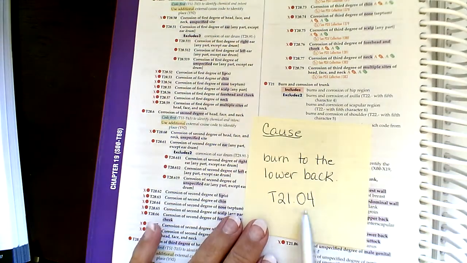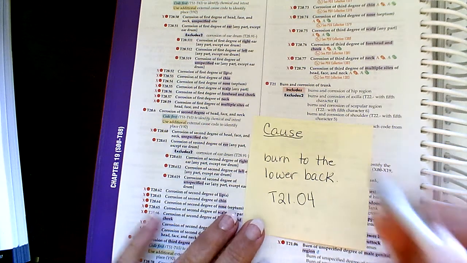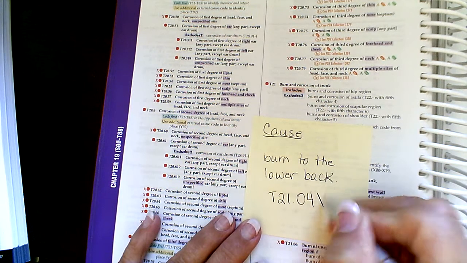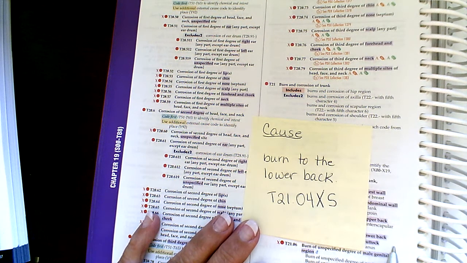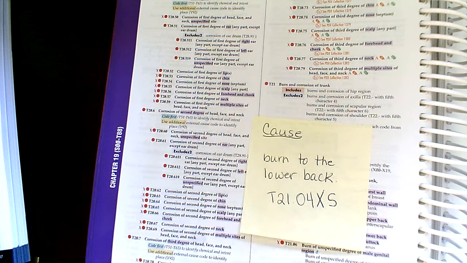For your cause, T21.04, and we have the placeholder X, and we have the S to tell the insurance company that it is a previous. So 1, 2, 3, 4, 5, 6, because we didn't have a sixth, we put an X, 7 for the 7th character extension.